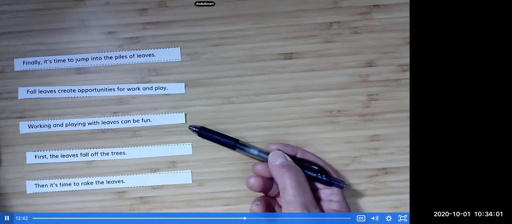Here's the third sentence in our mixed up paragraph. "Working and playing with leaves can be fun." I'm wondering, could it be a topic statement or a conclusion, or could it be a detail? I need to keep reading, and I need to keep thinking about it.